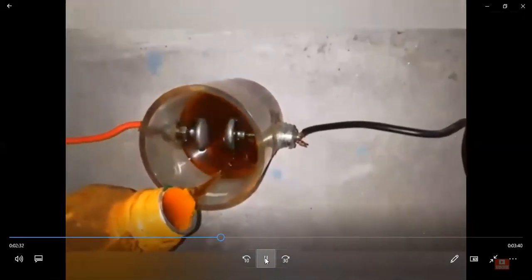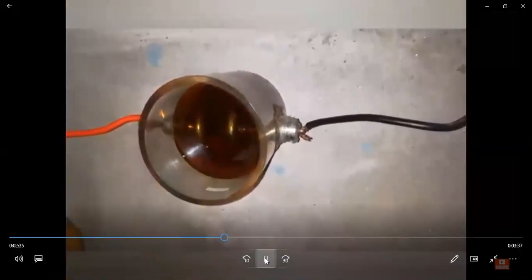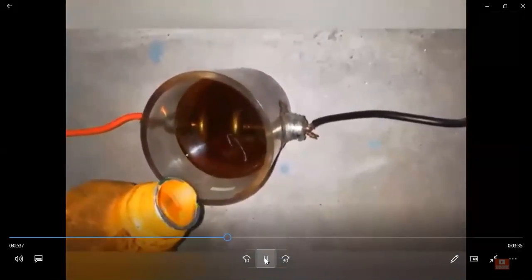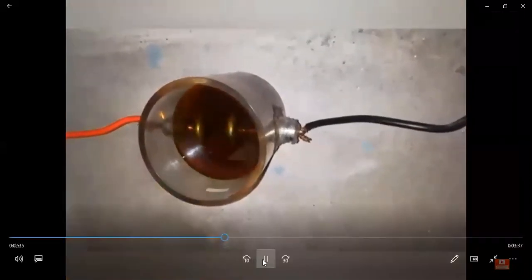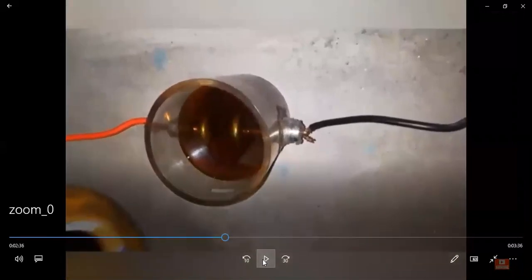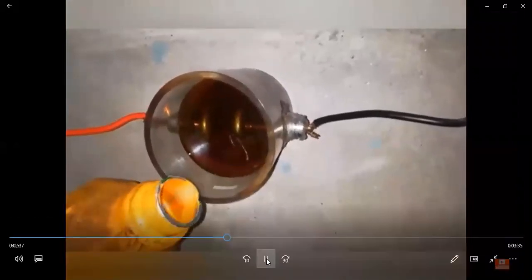Okay, we are pouring the transformer oil to such a level that the electrodes are dipped, and you can see how carefully the transformer oil is poured, very close to the container, so that no bubble occurs, because the bubble can reduce the breakdown strength of the liquid dielectric. The bubble acts as a contaminant, an impurity for the liquid dielectric.